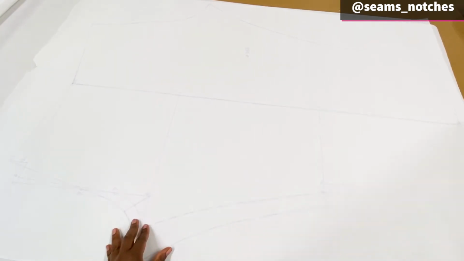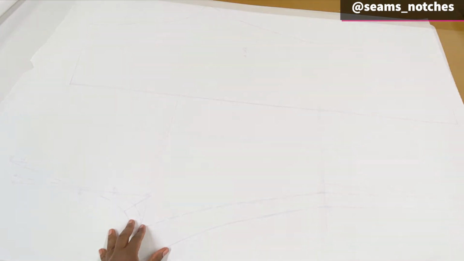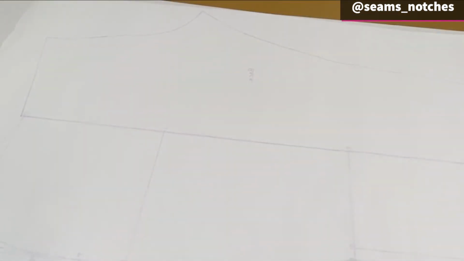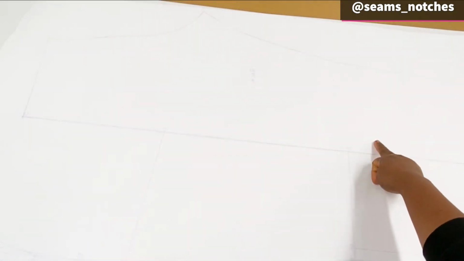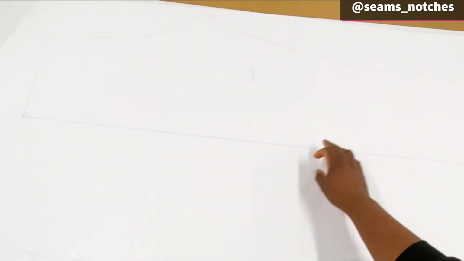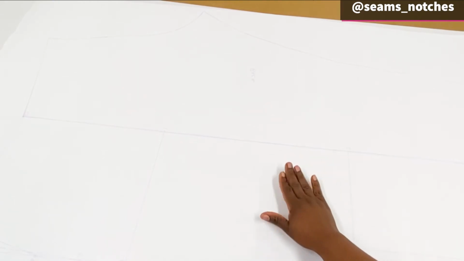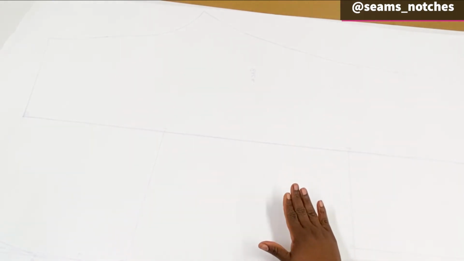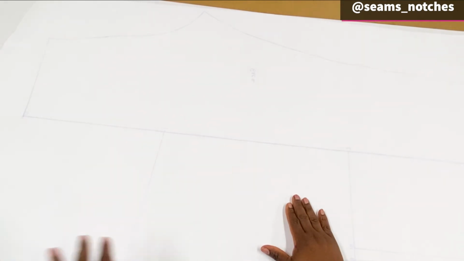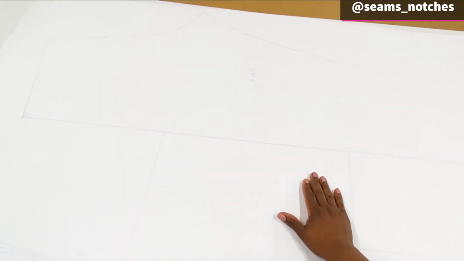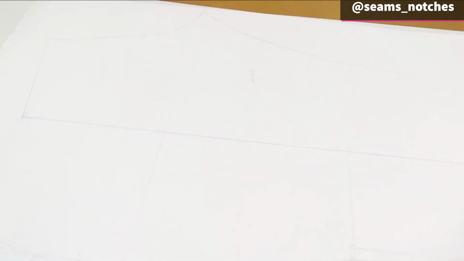Make sure it's on a straight line. The back pattern piece that we have just traced is on the same line as our drafted pattern piece underneath this paper. So make sure you have them on a straight line.